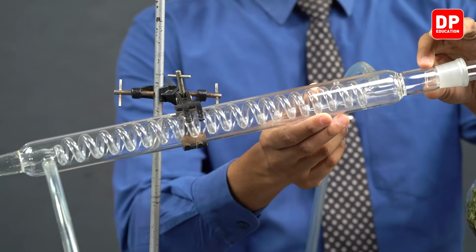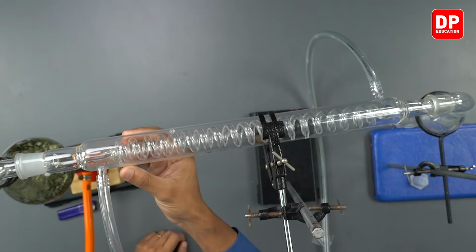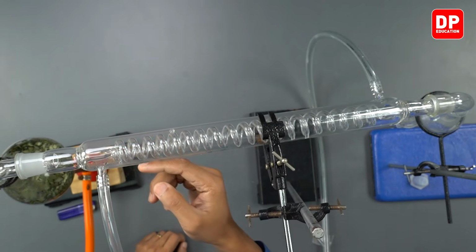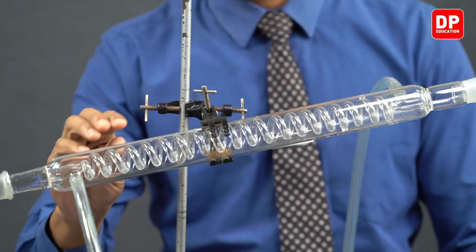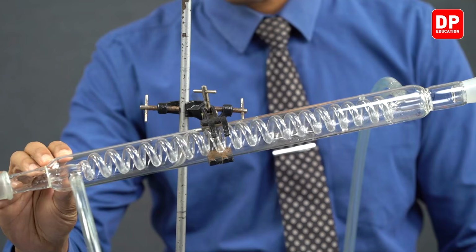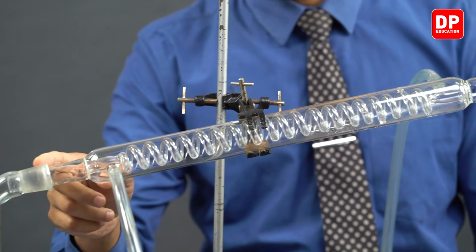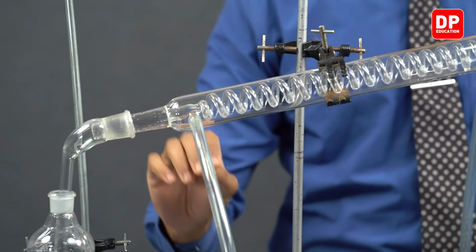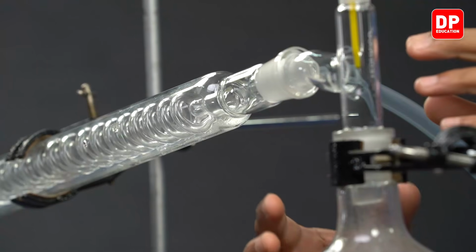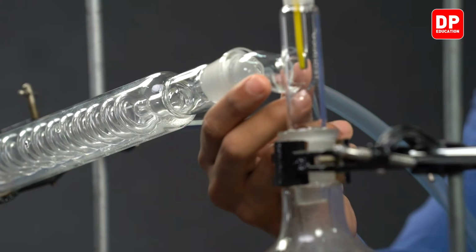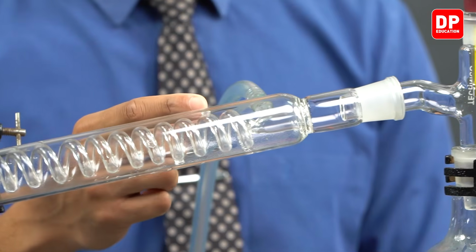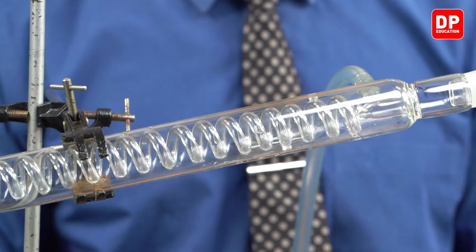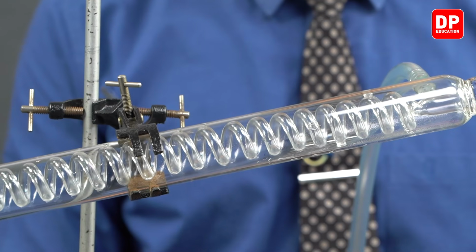So this condenser will carry the gaseous mixture in this swirling glass tube, and it will carry the vapor mixture all the way to the end of the condenser that we see over here. The gaseous mixture that is produced will be directed towards this spiraling glass tube that you see inside this Graham condenser.